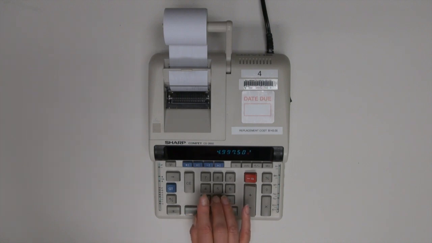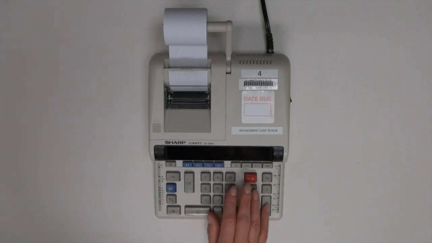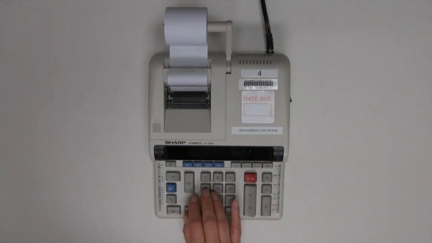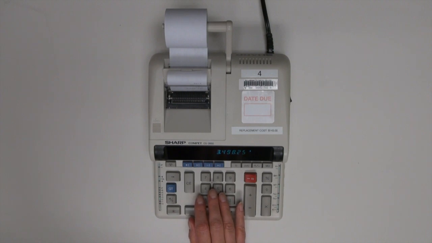Now I'm going to take that gross price and multiply it times the complement of the first trade discount. First trade discount is 30%, so the complement would be times 70%. Then I'm going to take that answer and multiply it times the complement of the second discount.